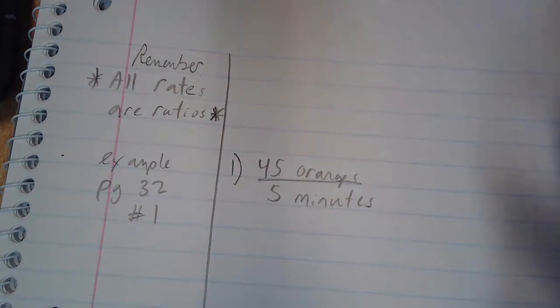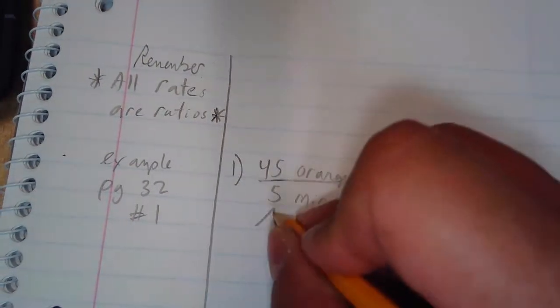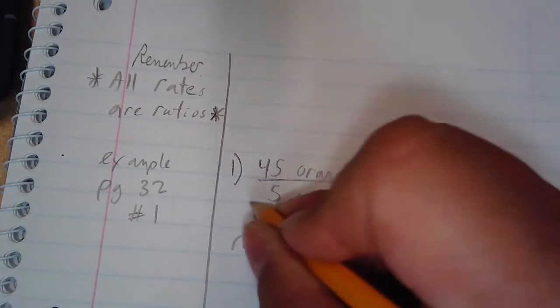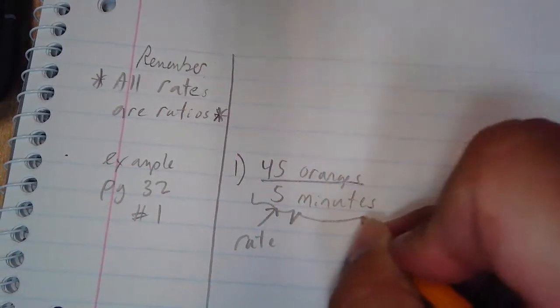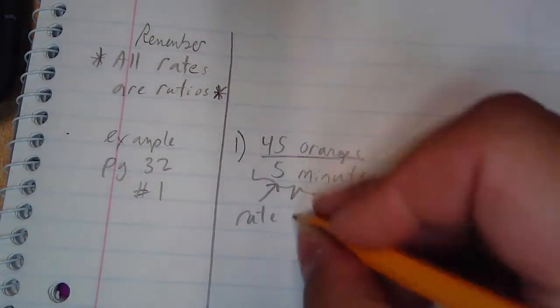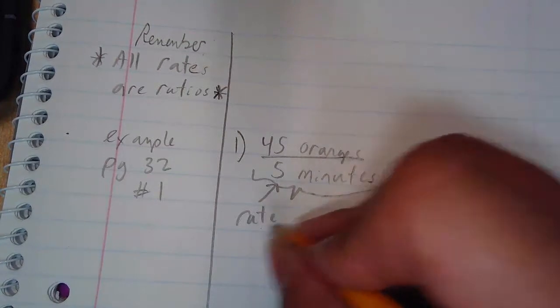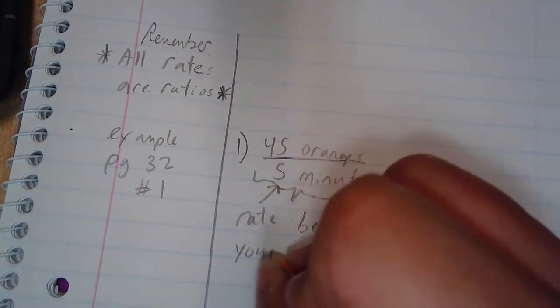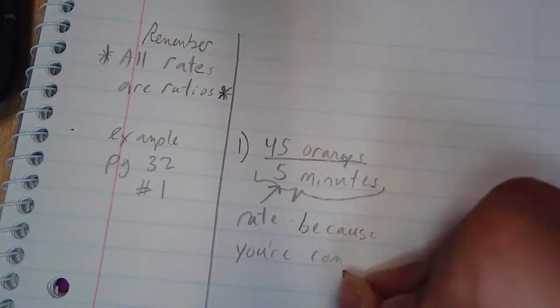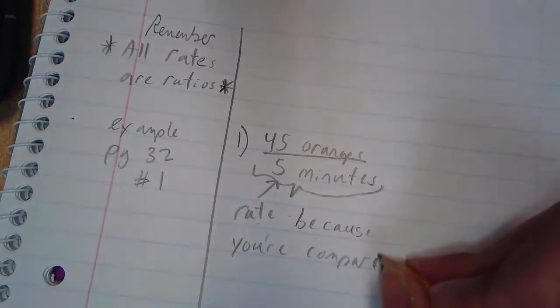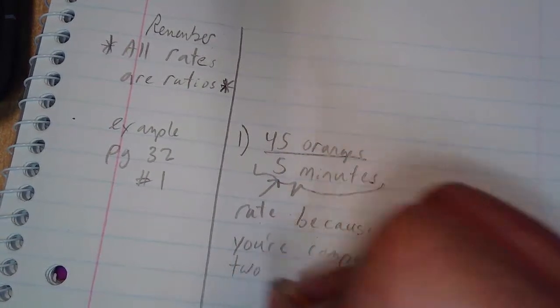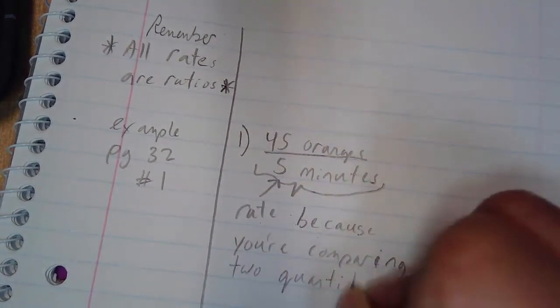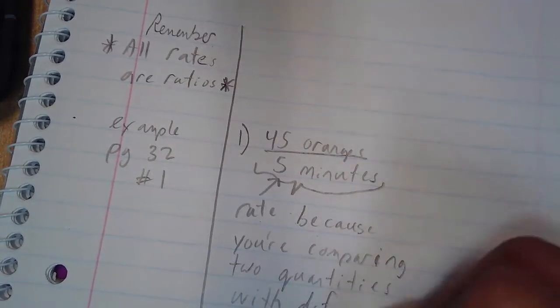Okay, before we do anything else, this is a rate. This whole thing is a rate. How do I know? A rate because you're comparing two quantities with different units.